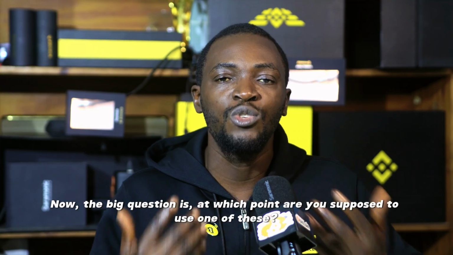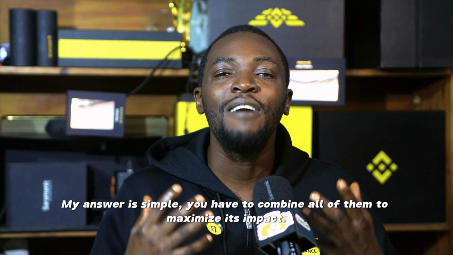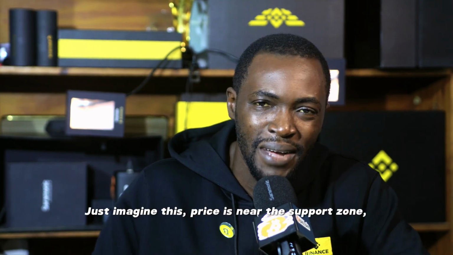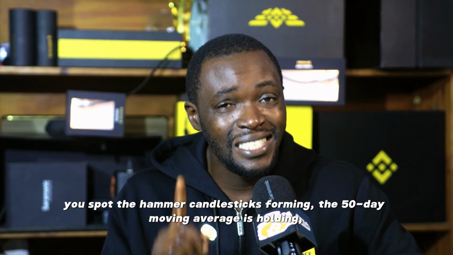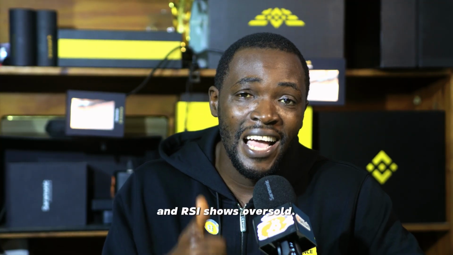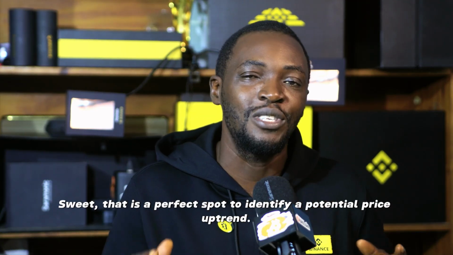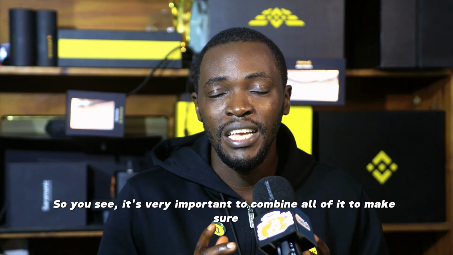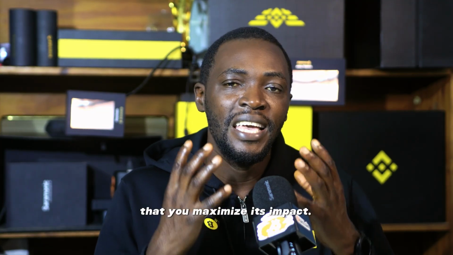Now the big question is, at which point are you supposed to use one of these? My answer is simple. You have to combine all of them to maximize their impact. Just imagine this. Price is near the support zone. You spot a hammer candlestick forming. The 50-day moving average is holding, and RSI shows oversold. Sweet. That is a perfect spot to identify a potential price uptrend. So you see, it's very important to combine all of it to maximize its impact.